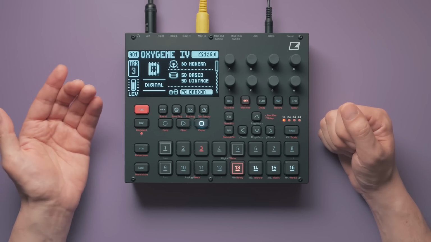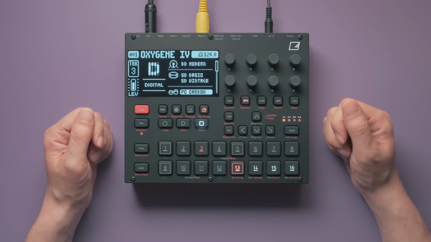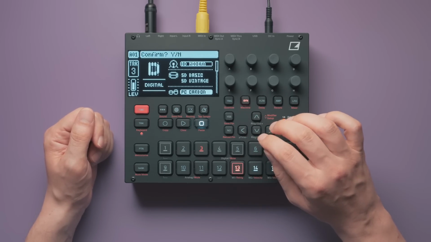Okay, so you might think if the PC Carbon machine works so well for the bongos, why not also use it for the conga? But I actually think the BD Modern Kick machine is even better suited.